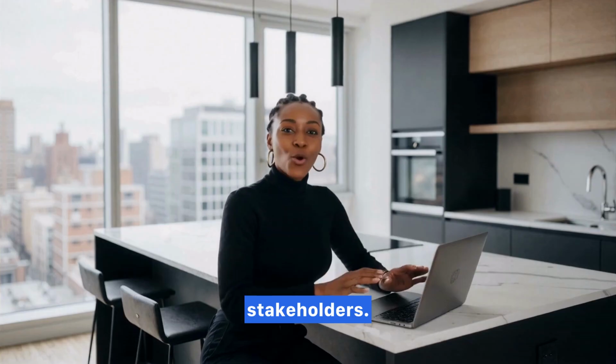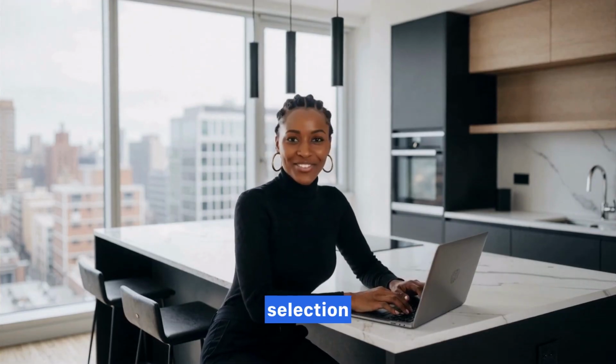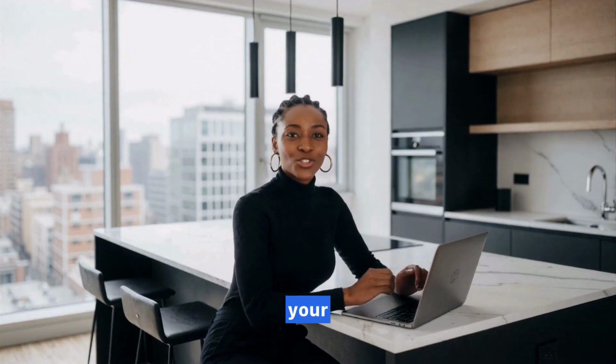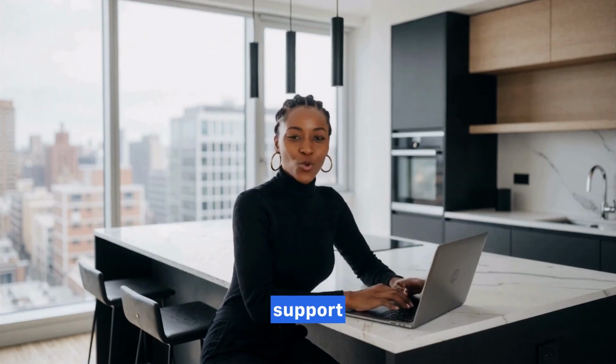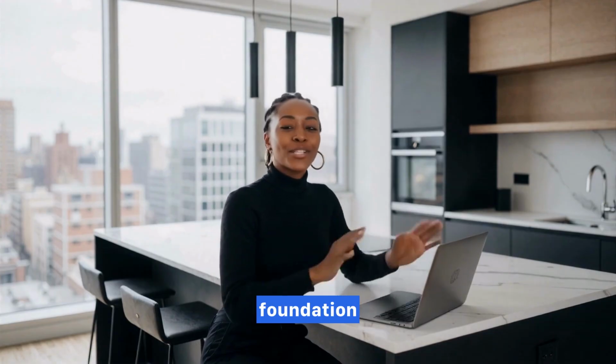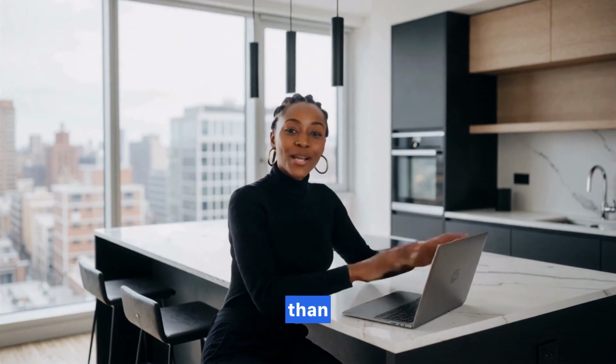business and IT stakeholders. The goal of AI software selection is not to pick the most advanced tool. It is to choose solutions that fit your organization, integrate with your systems, respect your data, and support adoption over time. When done well, selection becomes a foundation for execution rather than a bottleneck.